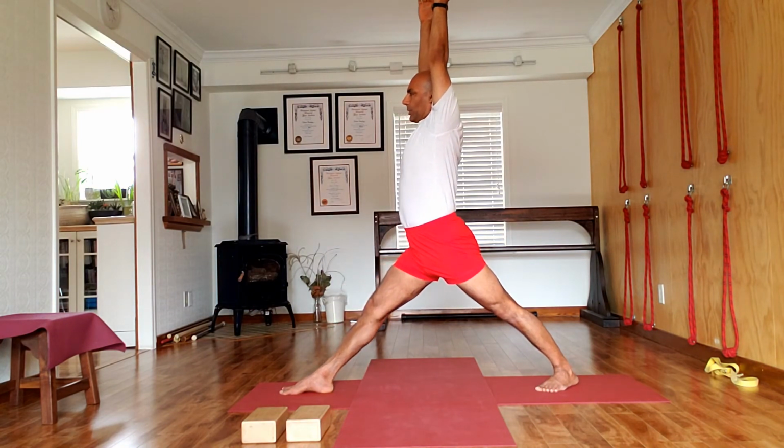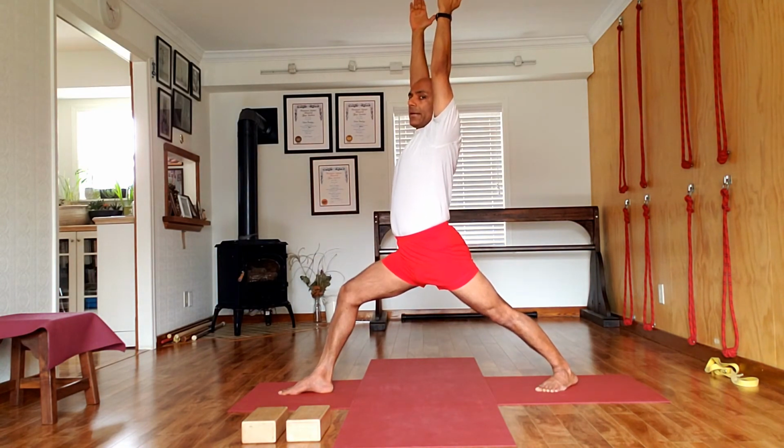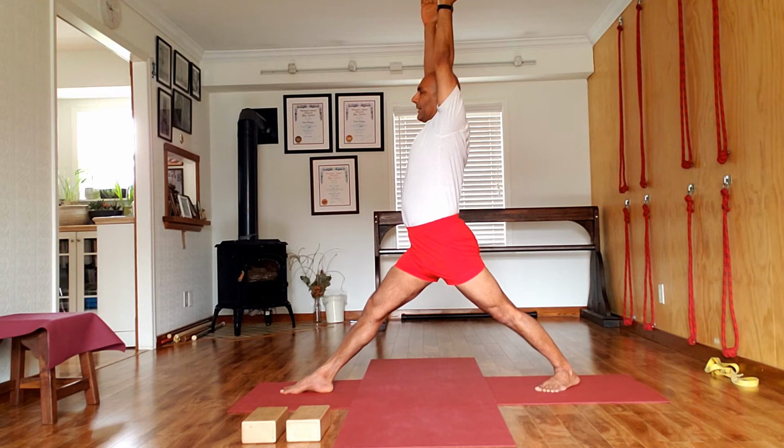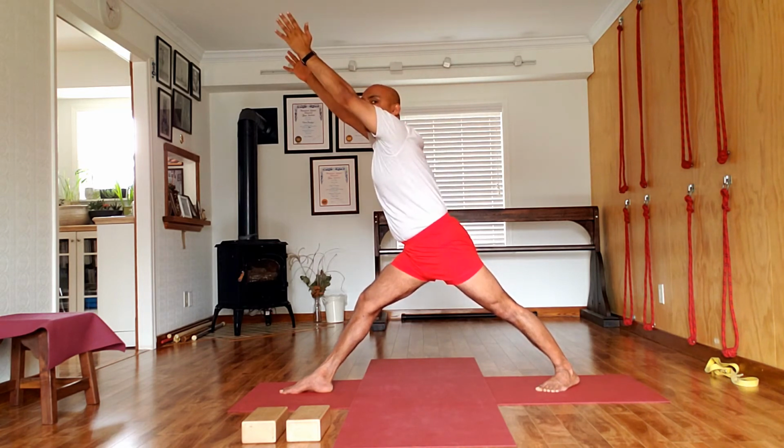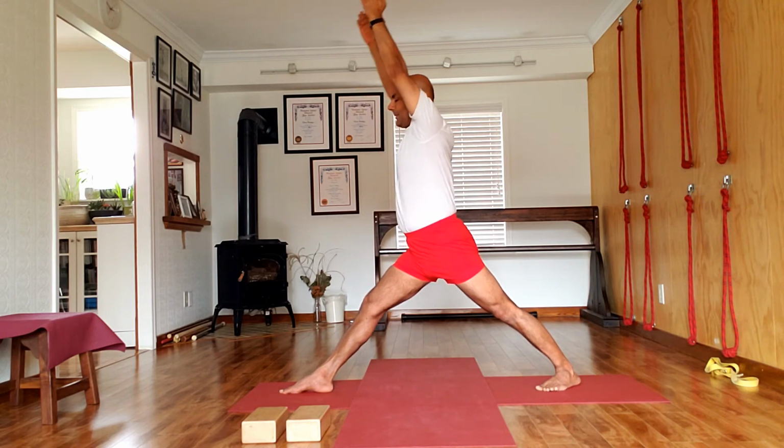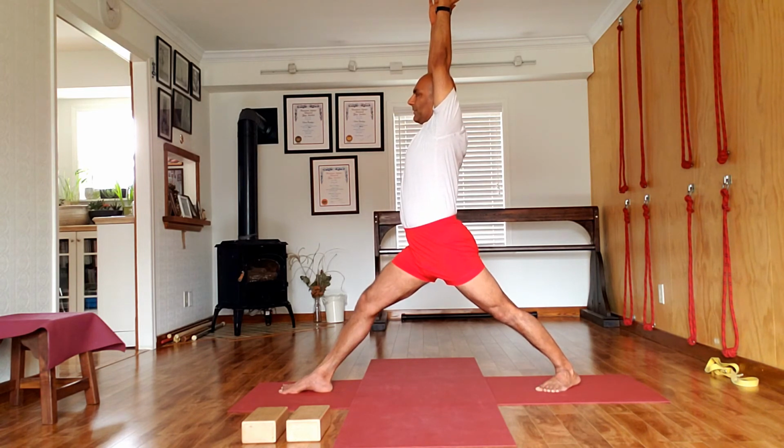And you are going to keep both legs straight. Do not bend right now. Both legs straight. Keep the body in such a way that the head, the back and the buttocks are in one line. So normally when you go back with the leg, the body starts falling forward. Resist that. Keep this.